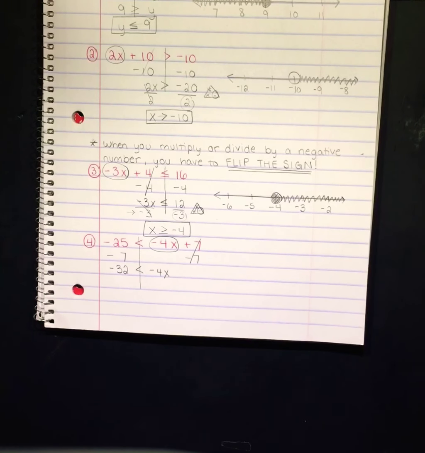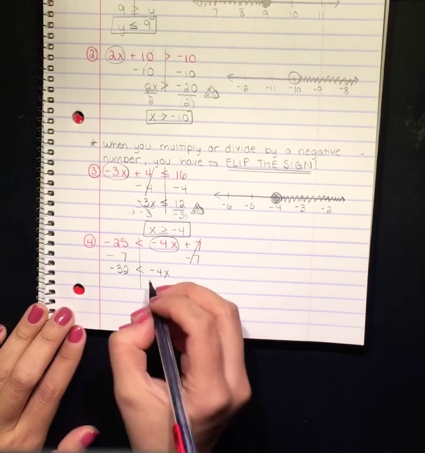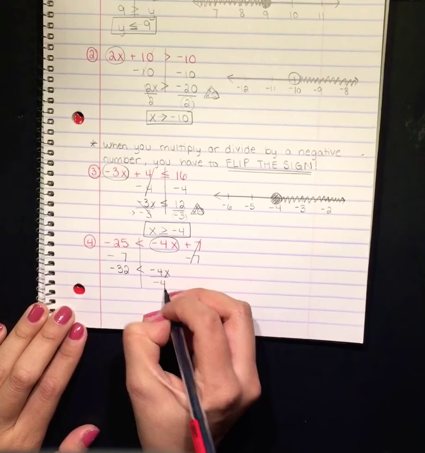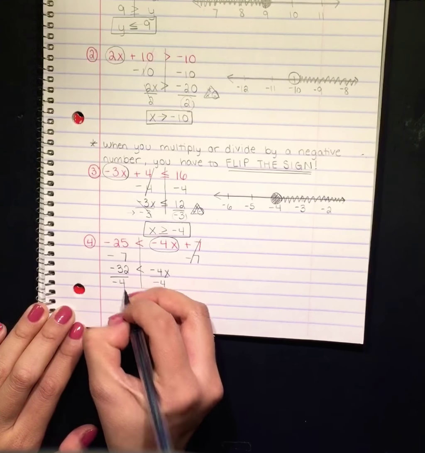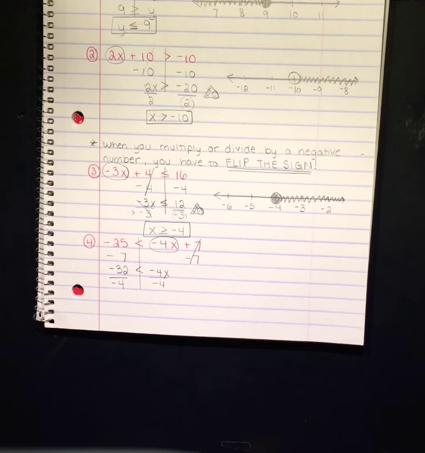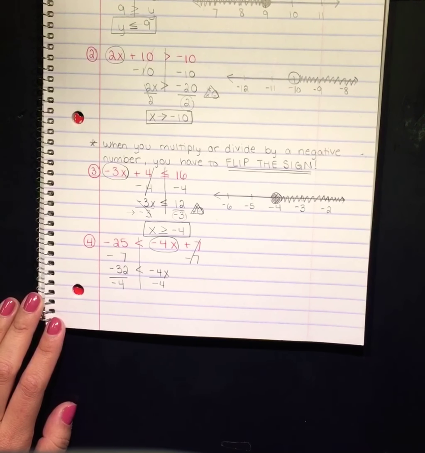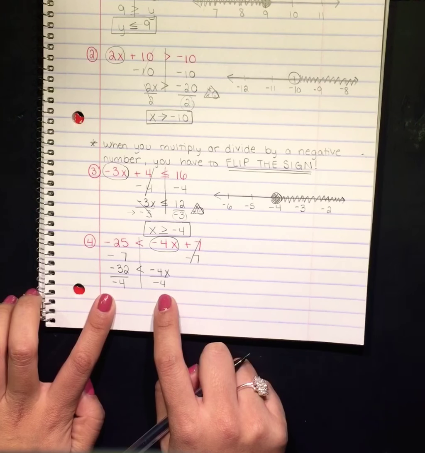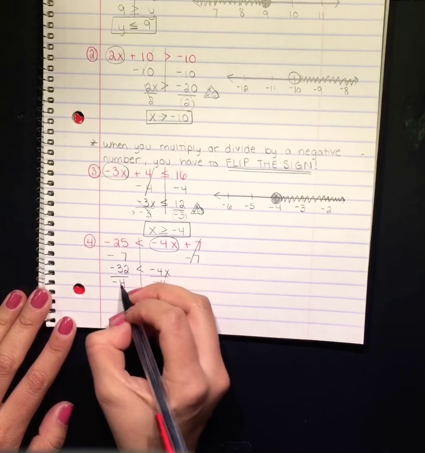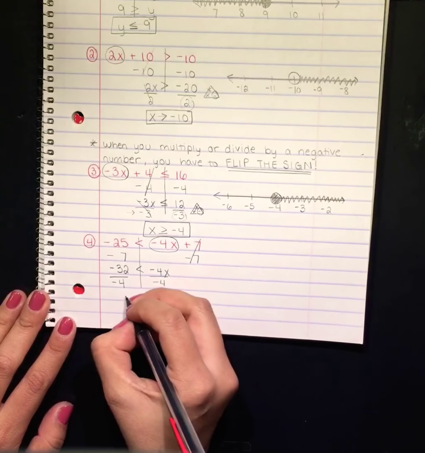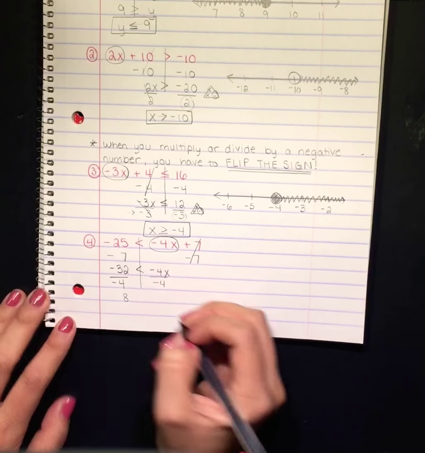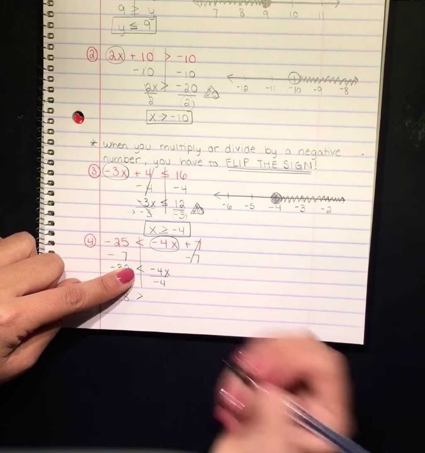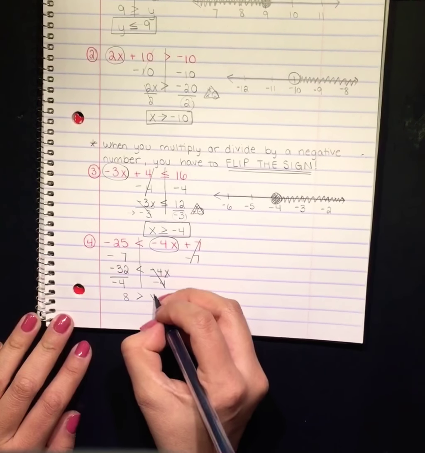Okay, now what are we going to divide by? Negative 4. Divide by negative 4. So what is that going to do to our sign? When we divide by a negative, what's that going to do to our sign? That's gonna flip. Okay, negative 32 divided by negative 4, positive 8. Flip the sign, and now I have my x.